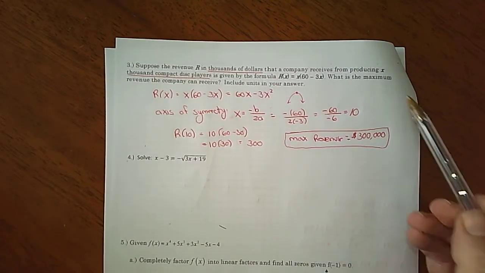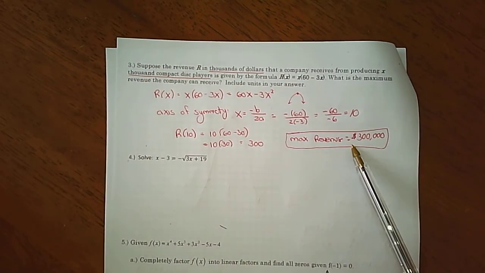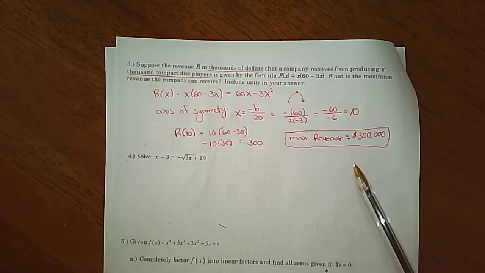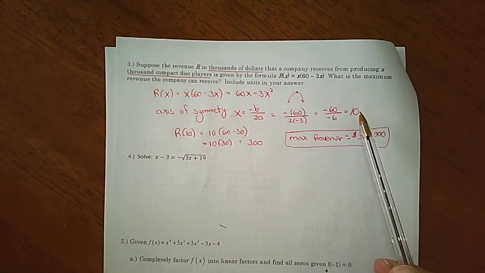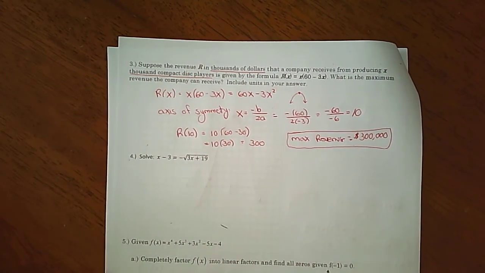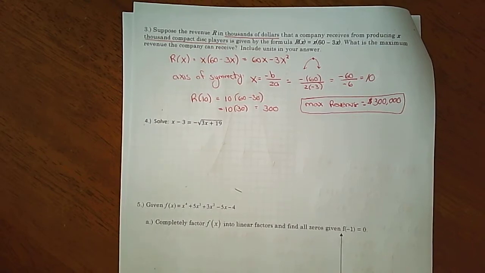Now, we have to be careful. I asked for revenue, which is why this is the answer. If I wanted to find out what x value maximizes, this would have been 10,000, that would have been the answer. But this asked for the revenue. All right, let's go to the next question.